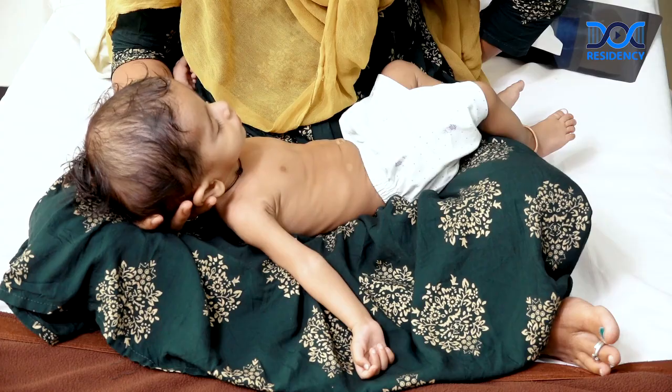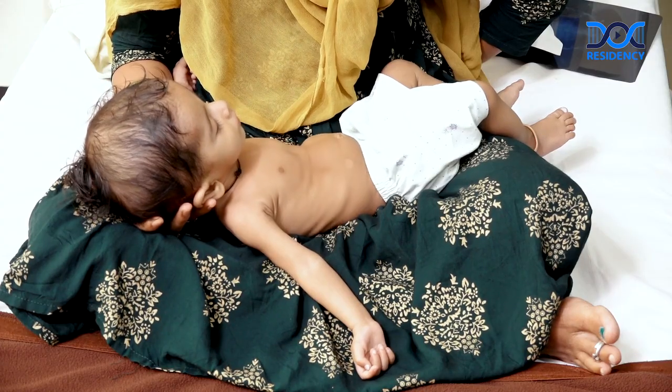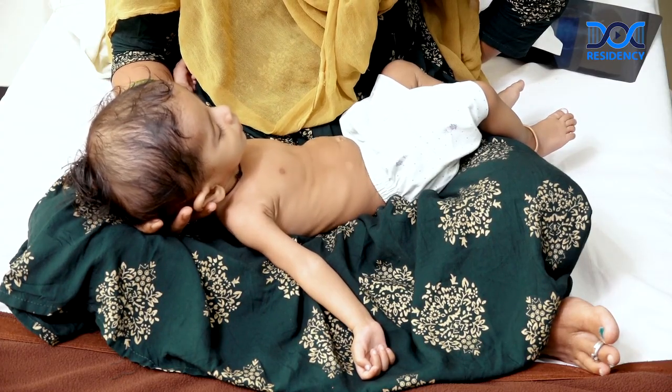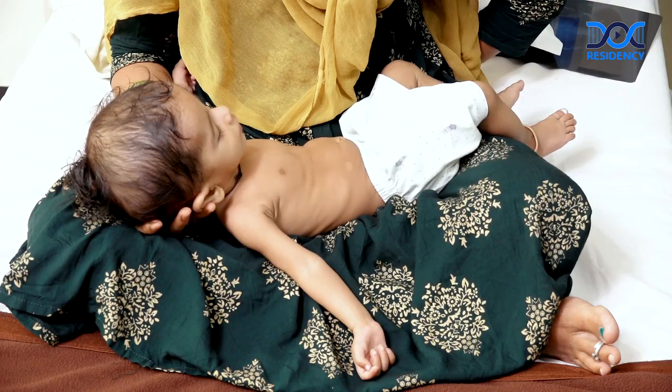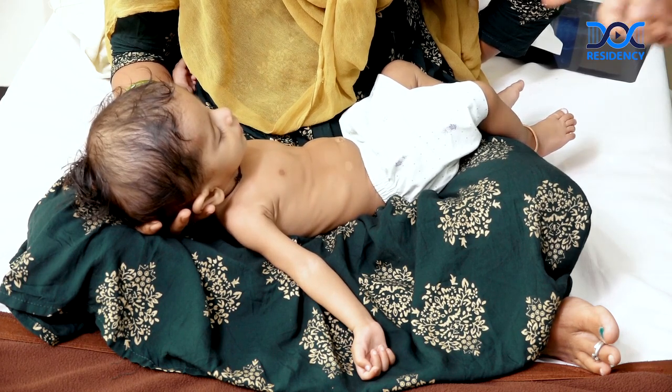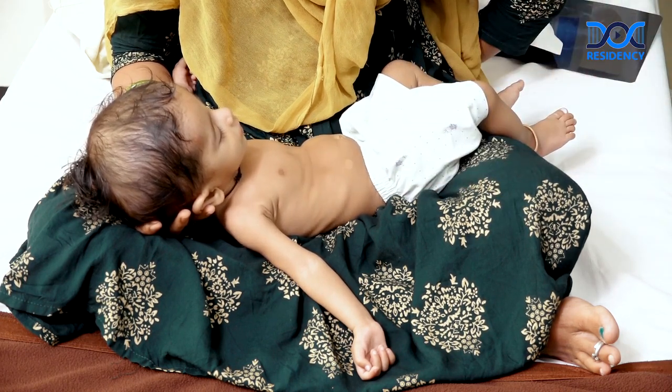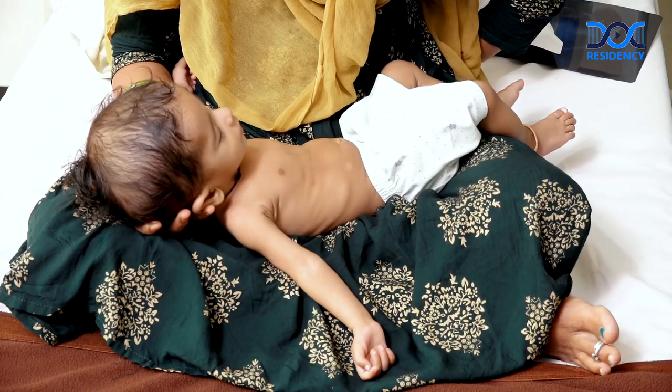Why? In this age, there is no ossification. The ribs are soft, and the anterior cartilages are not calcified or ossified. The ribs are very soft. So with more effort, there will be more indrawing, and it occurs where the diaphragm is getting inserted. That's why Harrison sulcus represents the indrawing where the diaphragm is inserted.